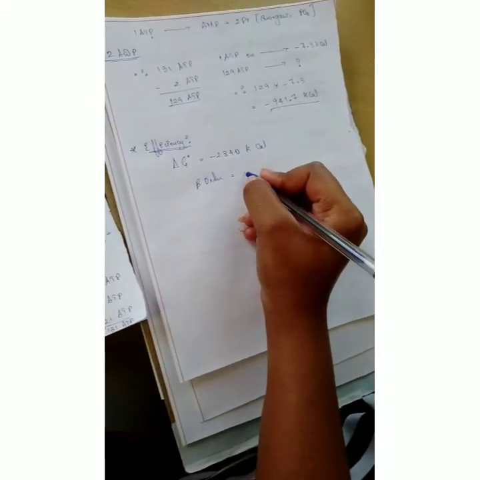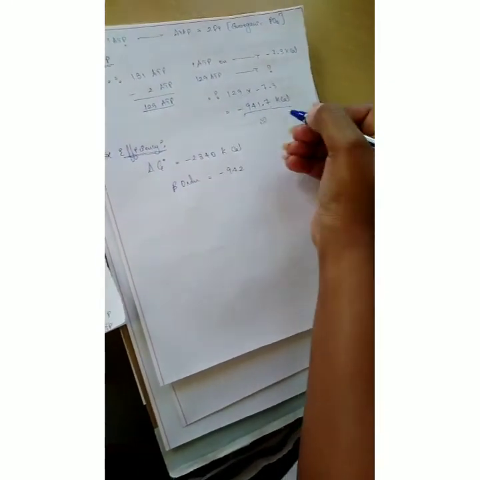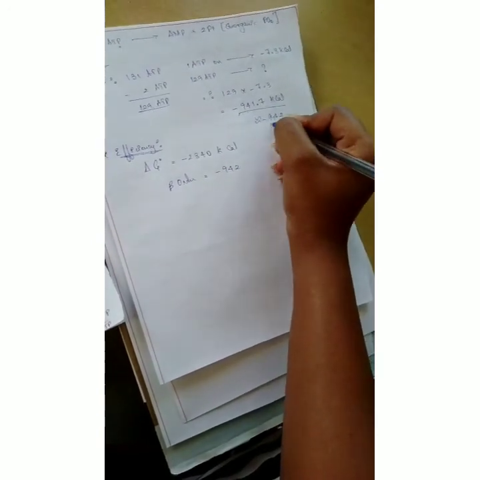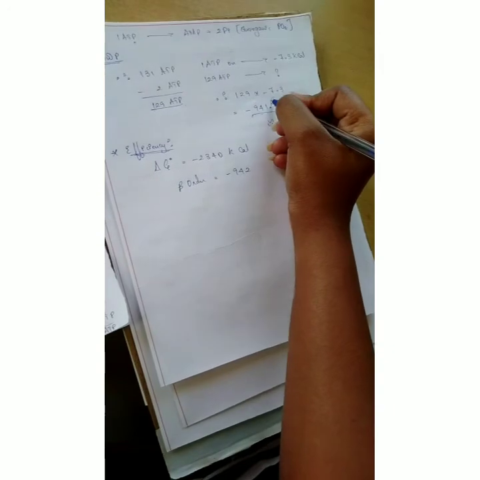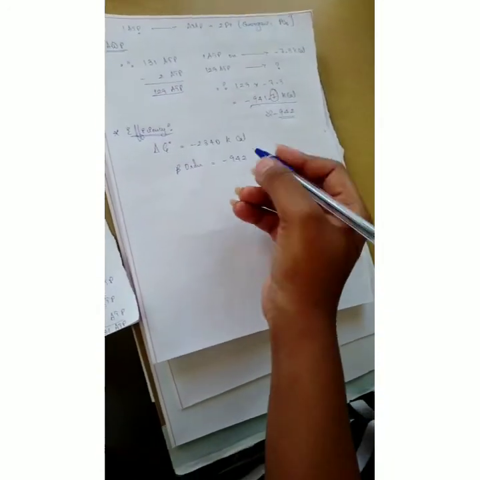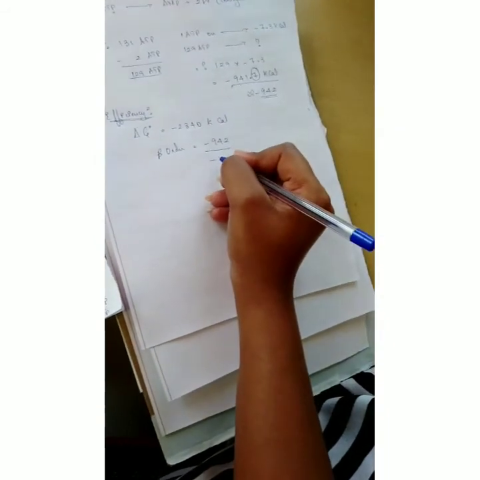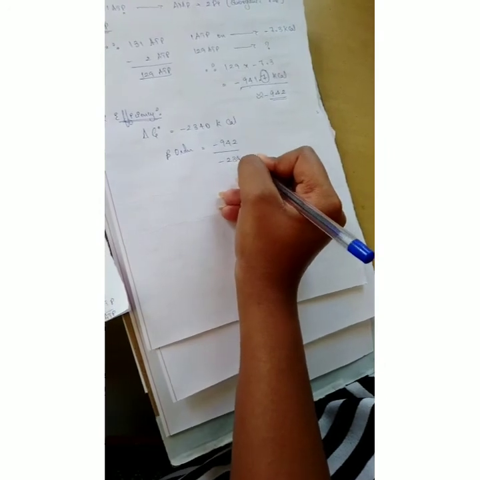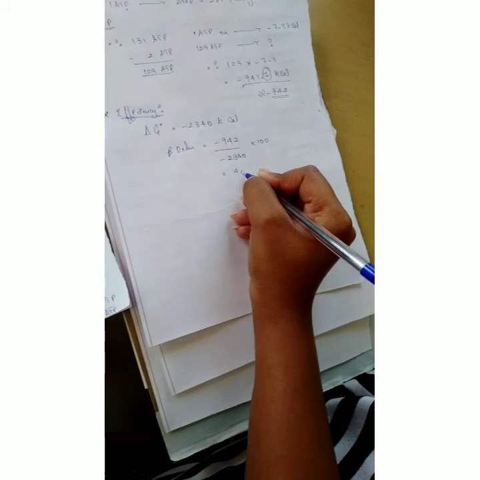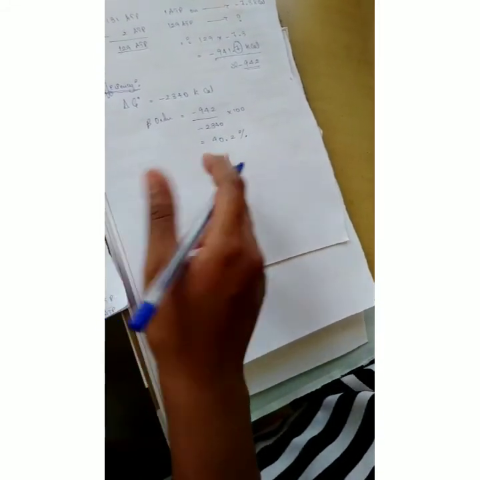We'll round minus 941.7 off and consider it as minus 942, because the digit is greater than 5. So 942 over the standard free energy 2340 into 100 gives 40.2%.